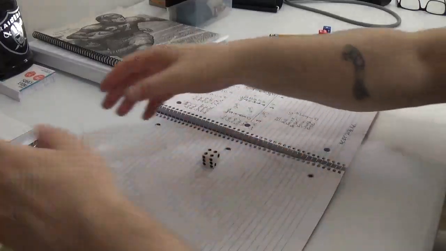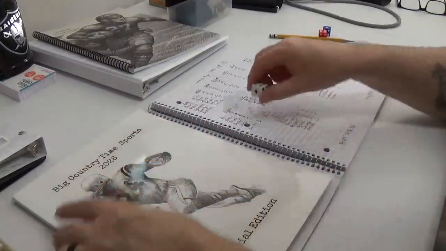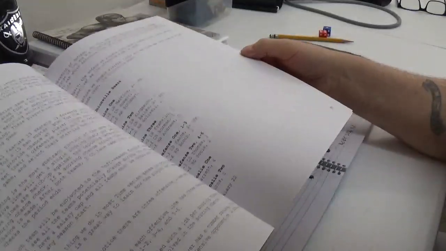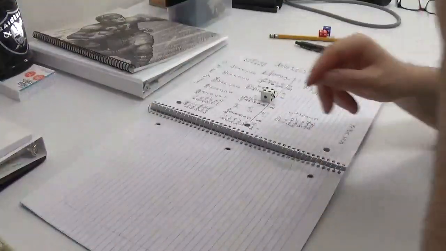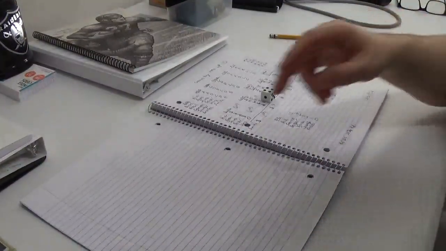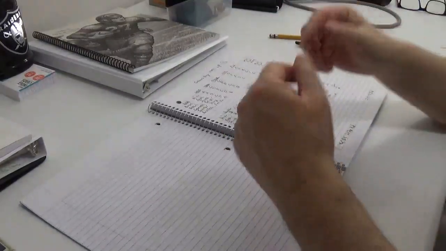So there you have it, folks. That is Big Country Time Sports 2026 edition. This is the very latest book. Again, purposely cleaned up, rewritten, made larger to conserve pages. And some of the rules have been tightened up for a number of reasons. And hopefully this will help any version that you want to play.